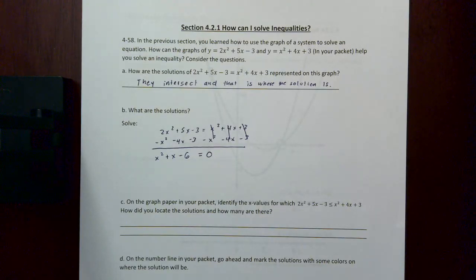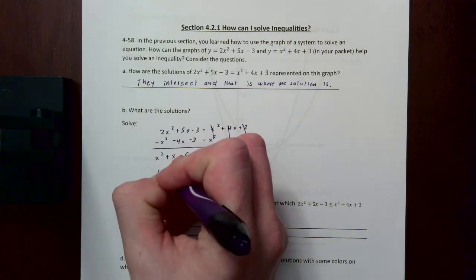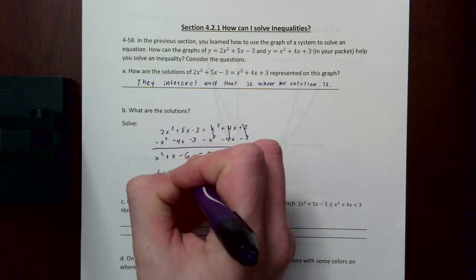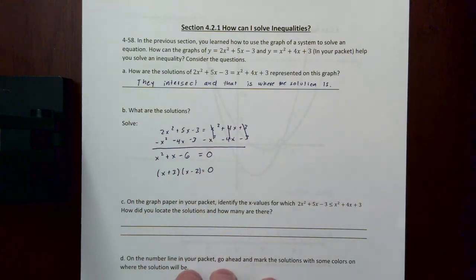So now you're going to go ahead and factor out your solutions. So in this case, to get them, all you've got to do is remember two numbers that multiply to -6 and add to 1. So therefore, these values should be, in this case, x plus 3 and x minus 2, and they're going to equal 0.